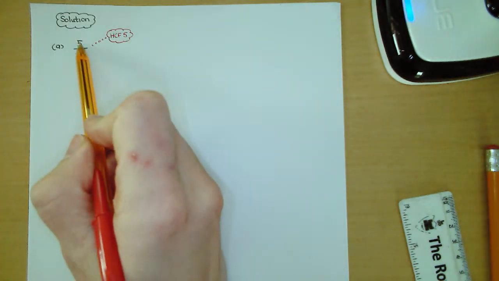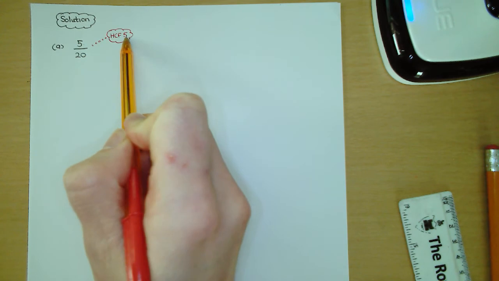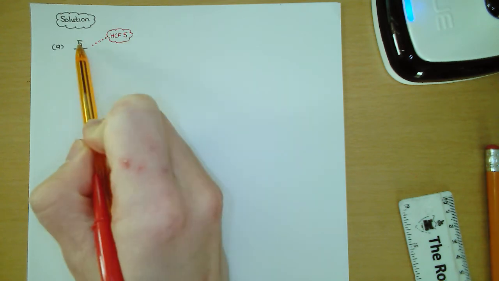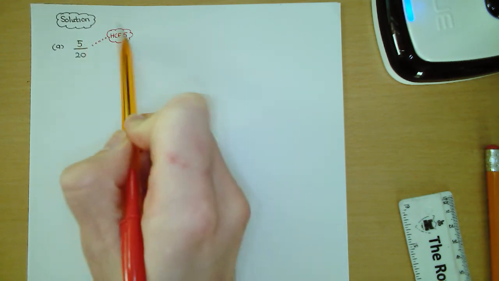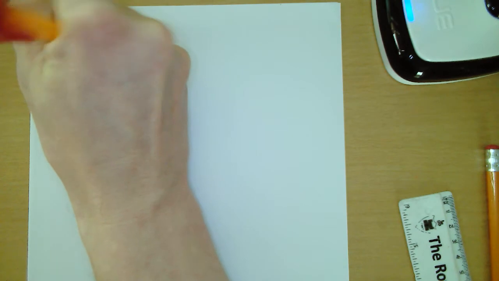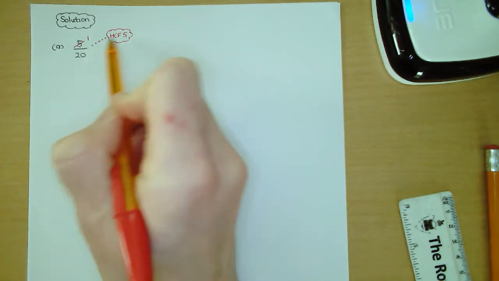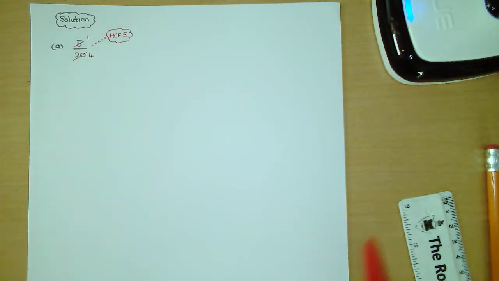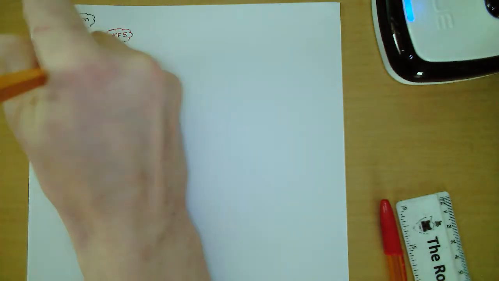We then divide the numerator and denominator by this highest common factor. So we're going to divide the numerator by 5 and we'll get 1. We're going to divide the denominator by 5 and we're going to get 4. So we're left with 1/4.